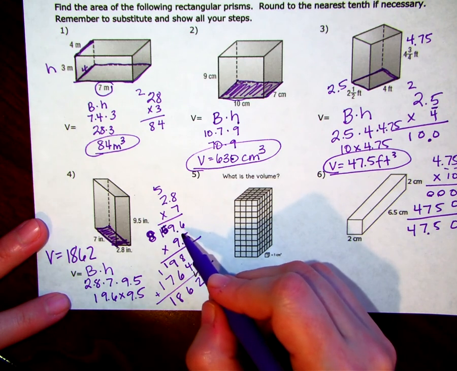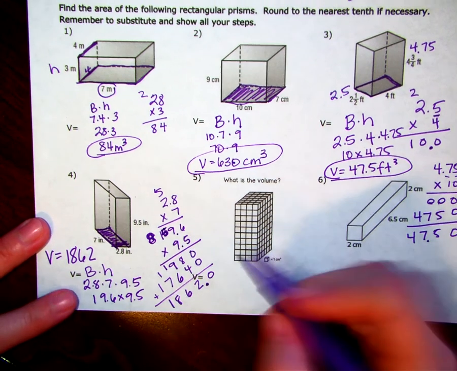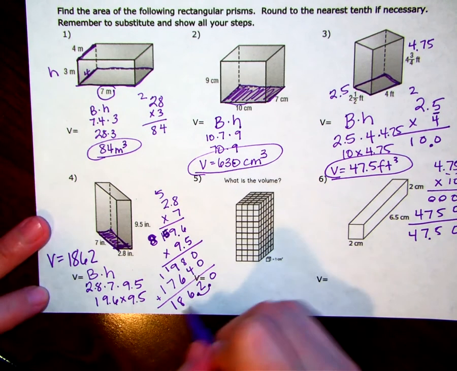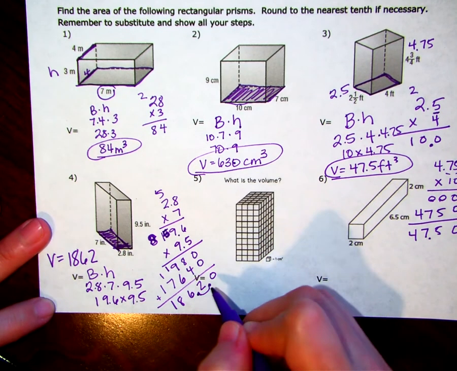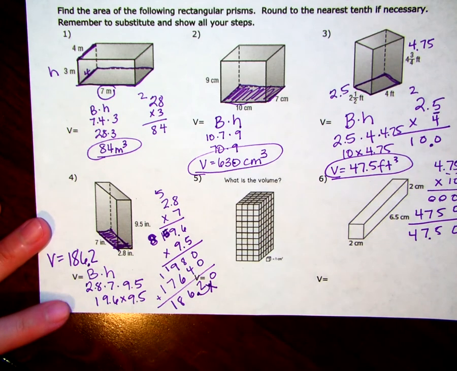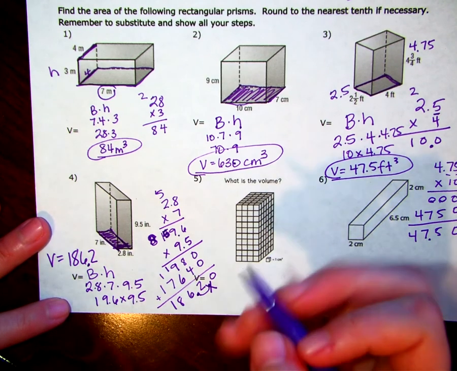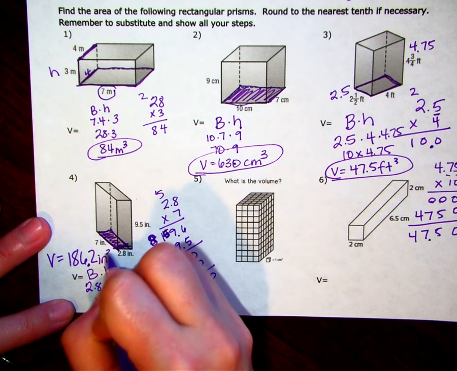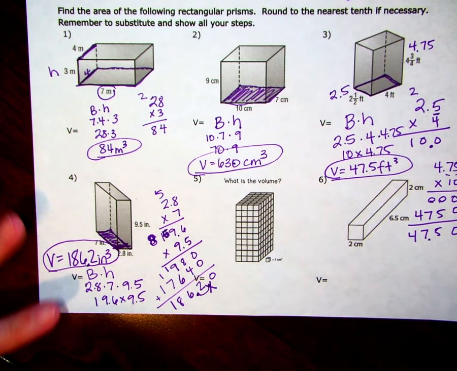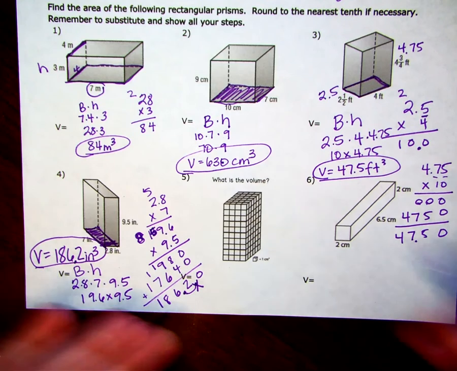So I should have two numbers behind my decimal. So that means it would be 186.2 instead. So not there, right there. That sounds right. And this is inches cubed. Okay, anytime I make a mistake in the video, you can send me a message so I'll know.